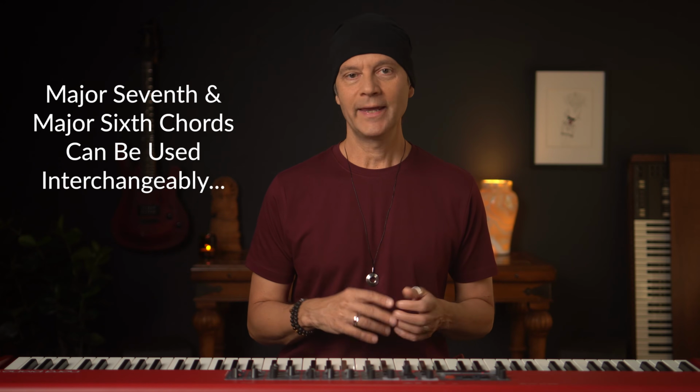Okay, let's establish a few things first. In jazz, where seventh chords are most common, we can treat major seventh and major sixth chords as interchangeable. In other words, whenever you see C major 7 on a chart, you can substitute C6, and vice versa. In pop music, where we also find these chords, albeit less frequently, we have to be a little more careful with that. Secondly, many of the voicings I'll talk about don't actually contain the root of the chord.